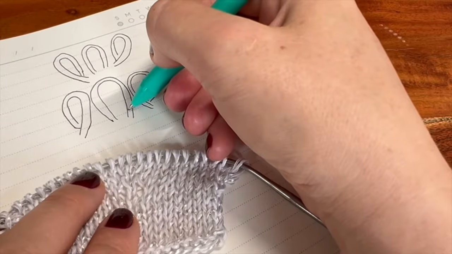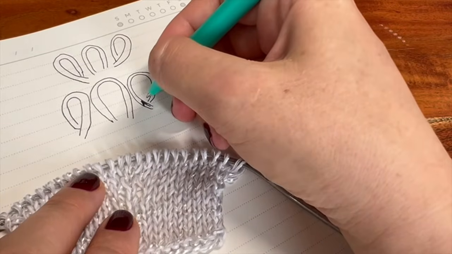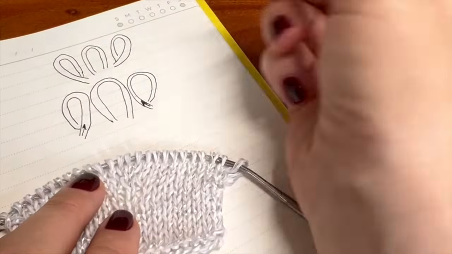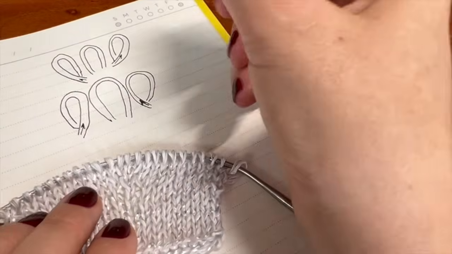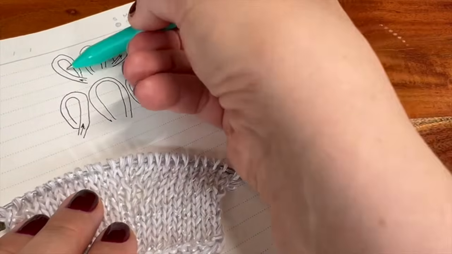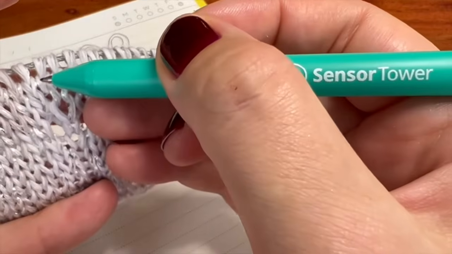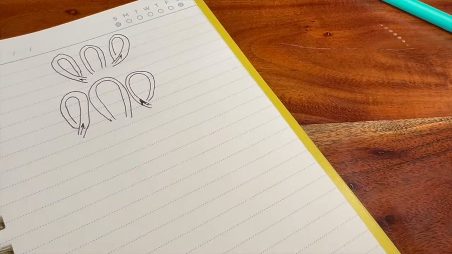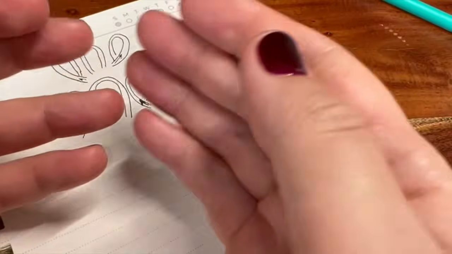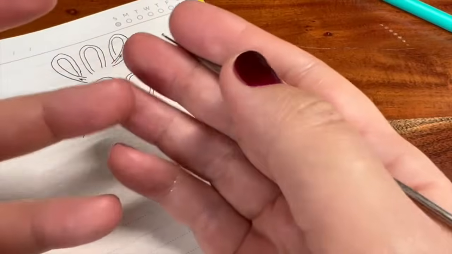This is your central stitch. This yarn over went this way, and this yarn over went this way, and this went like this, and this went like this. So I just switched them. This one is this one, this one is this one. Which one do you want to use? You have to see what your own pattern says, or what your logic says, or what looks better.